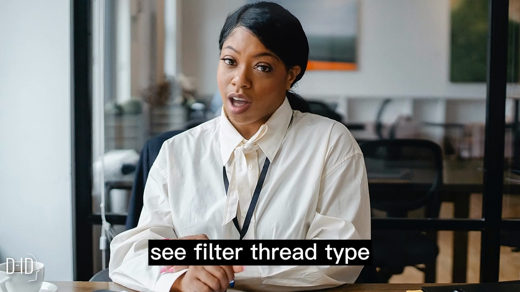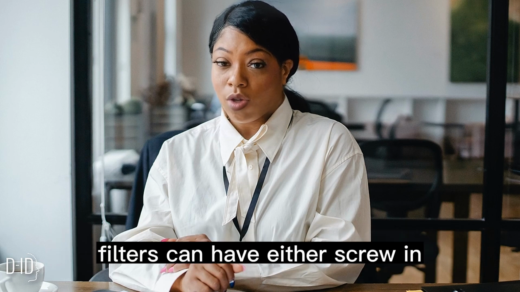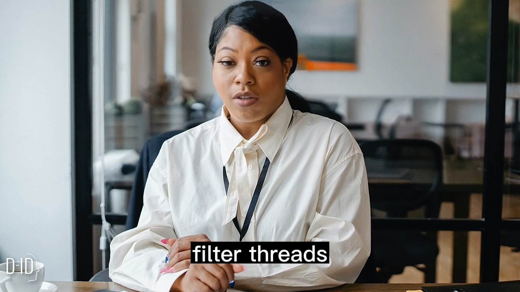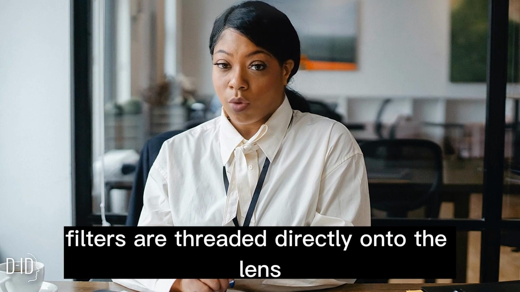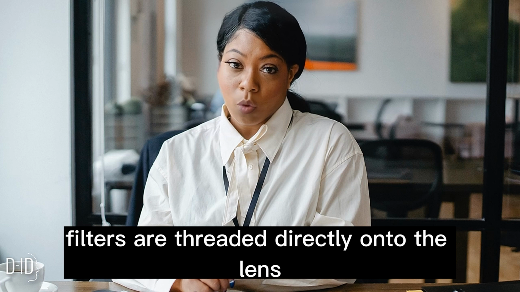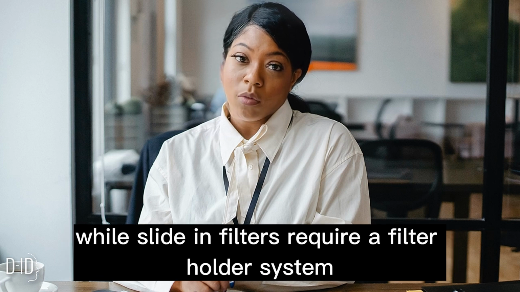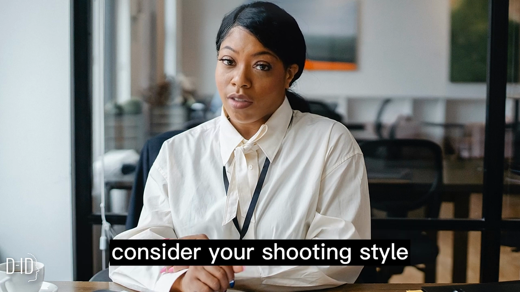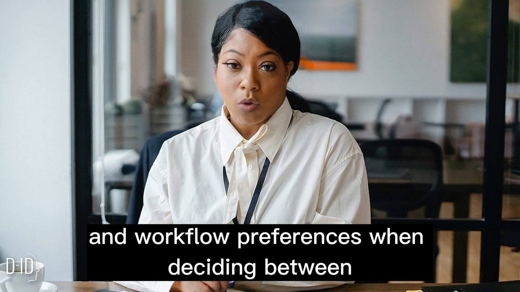C. Filter thread type. Filters can have either screw-in or slide-in filter threads. Screw-in filters are threaded directly onto the lens, while slide-in filters require a filter holder system. Consider your shooting style and workflow preferences when deciding between the two.